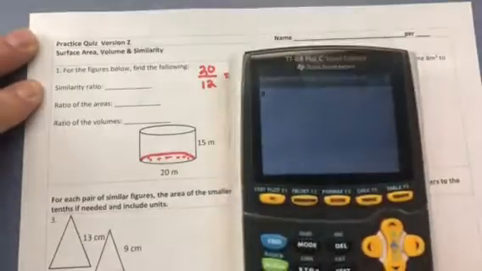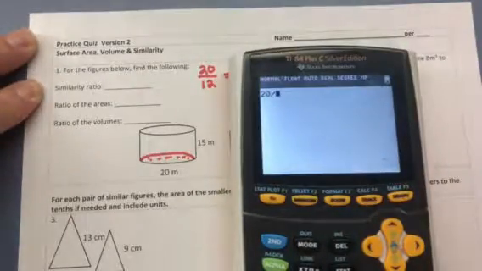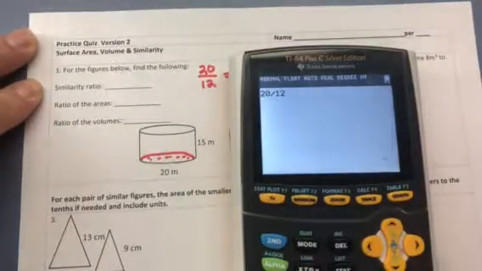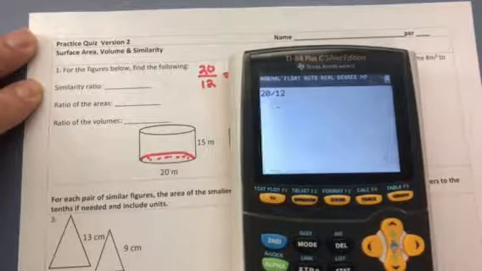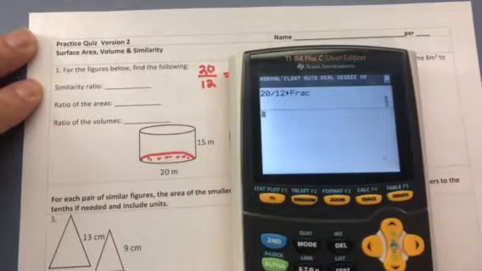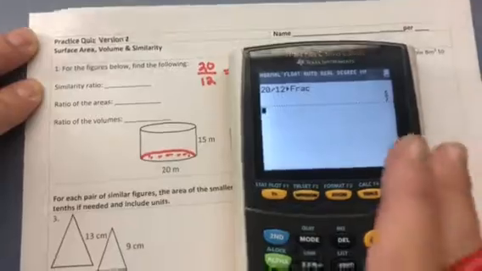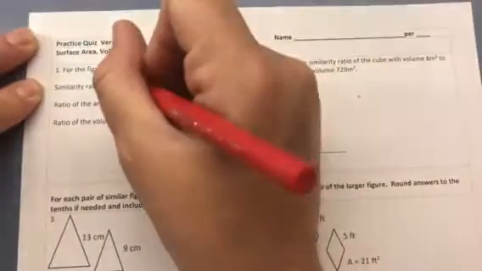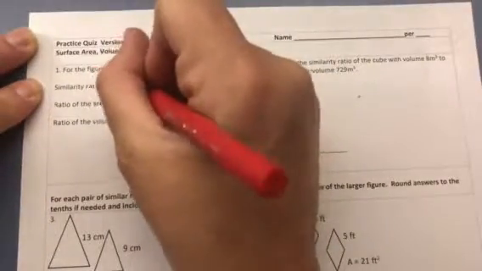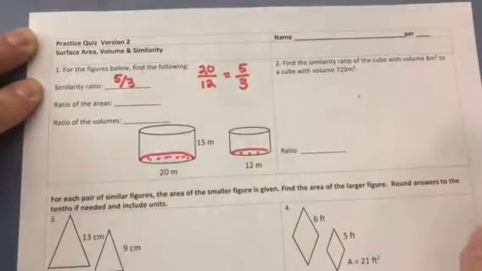Remember, in your calculator, you can simplify a ratio by typing it in, going to math, and hitting math enter. So the calculator can do it for you. All right, so our ratio is 5 to 3, and that's left to right.